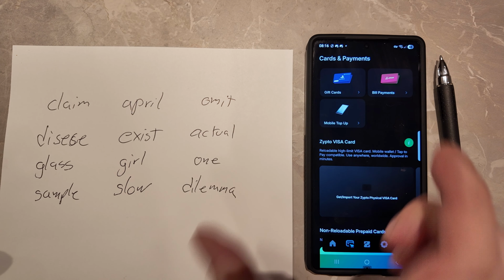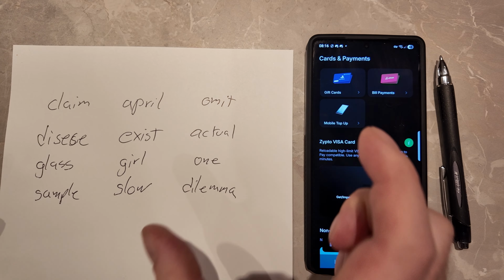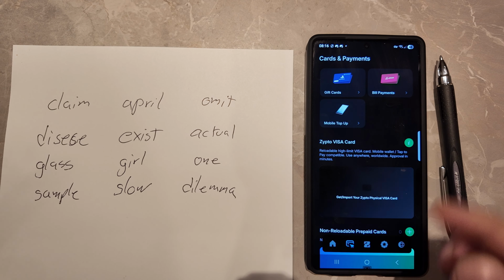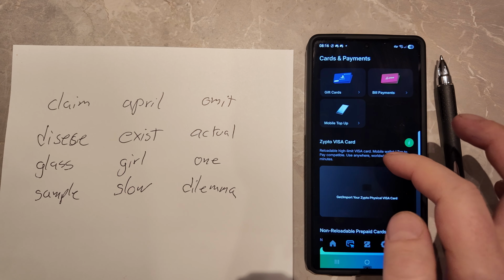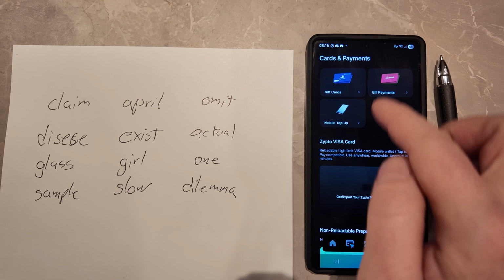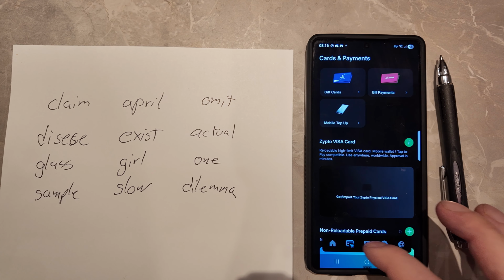So you have an actual Visa card that you can have in your wallet that you can use in stores to pay for things. And there are mobile top-ups and gift cards and all of these different things.